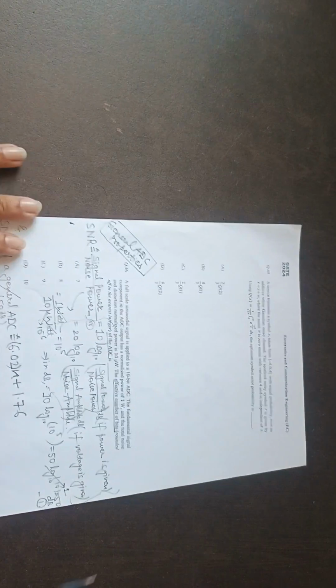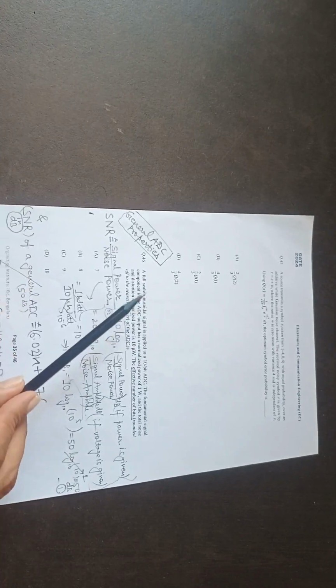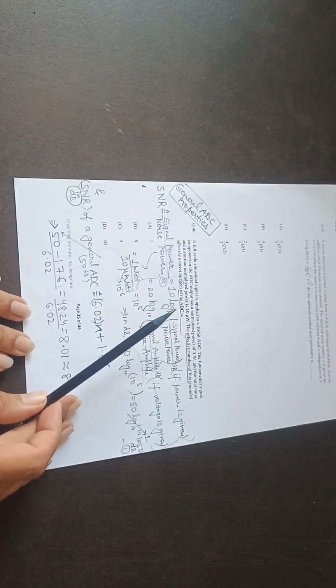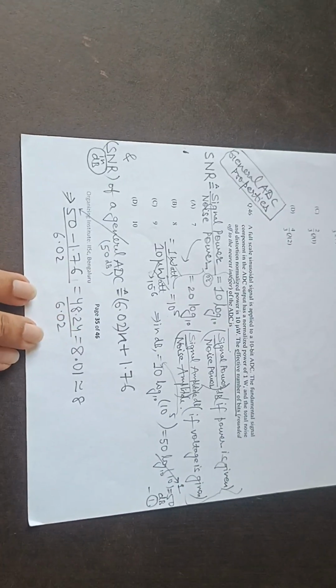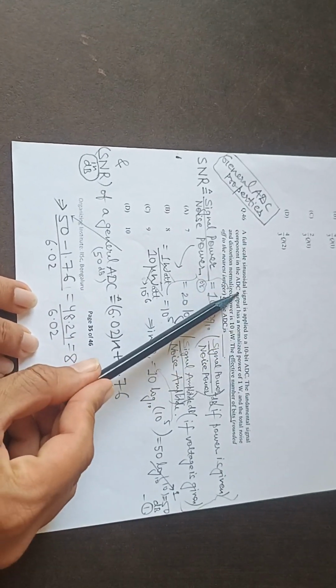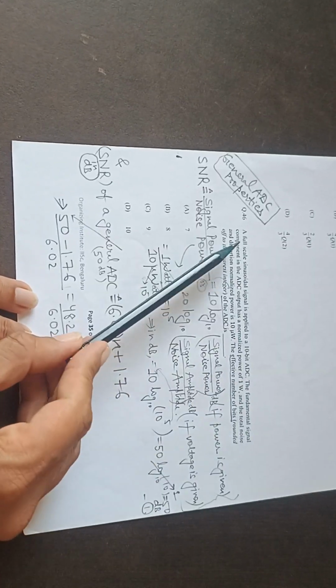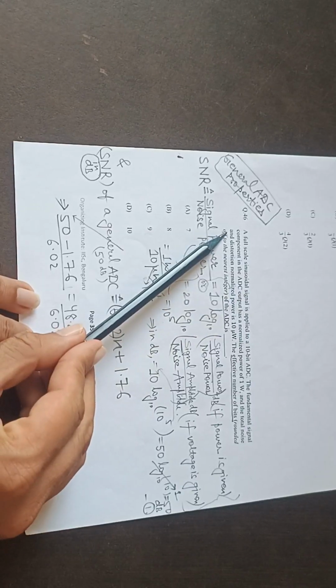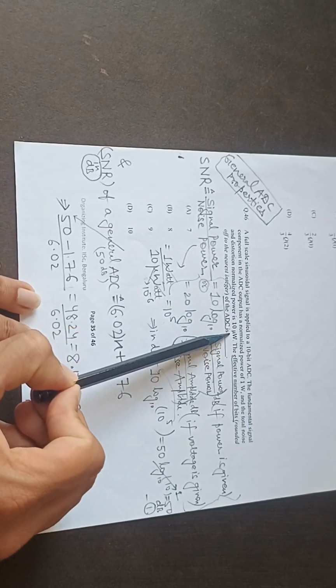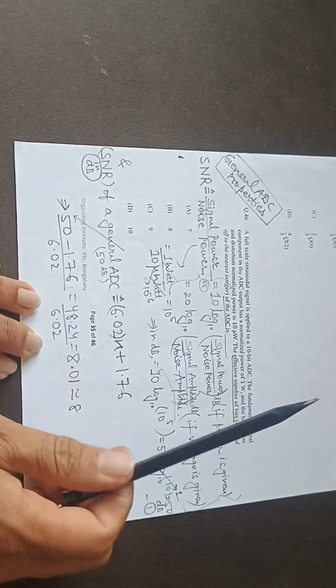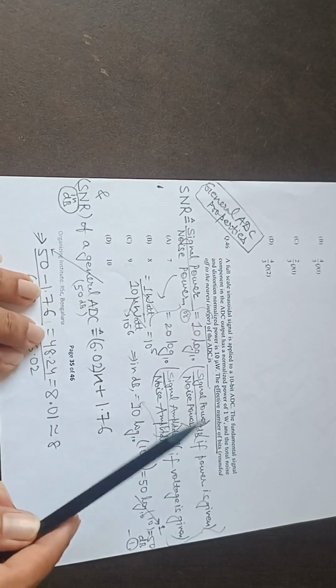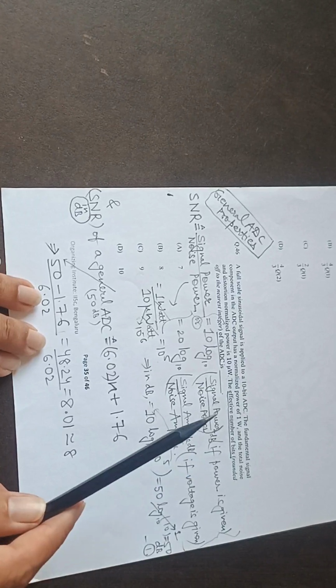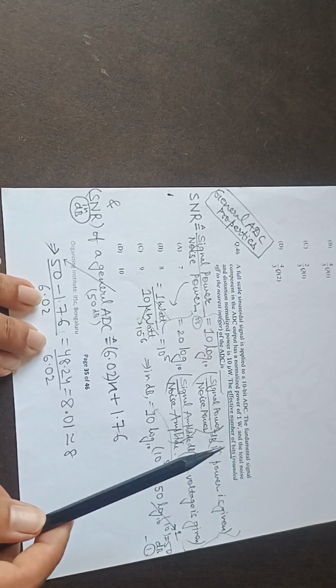Fifth question is on A to D converter. It is saying that a full scale, let me zoom in. A full scale sinusoidal signal is applied to a 10-bit ADC. The fundamental signal component in the ADC output has a normalized power of 1 watt, and the total noise and distortion normalized power is 10 microwatt. So the effective number of bits of the ADC is. So here we need to involve two formulas. So it is basically asking about the SNR of an ADC.